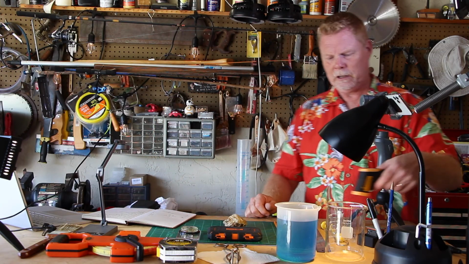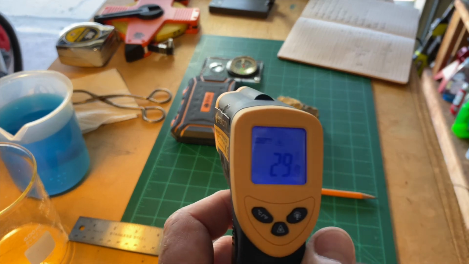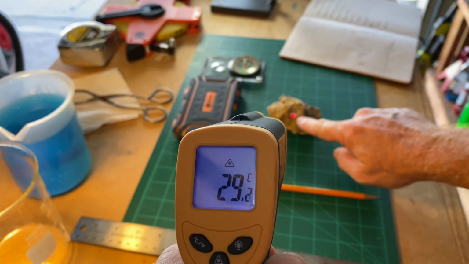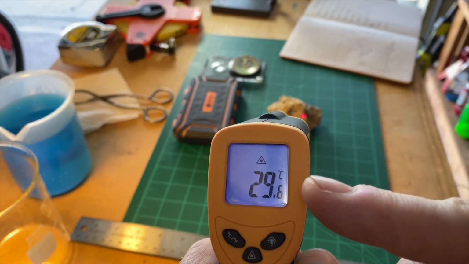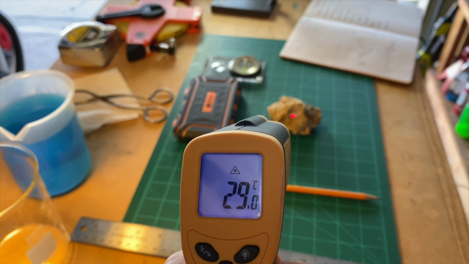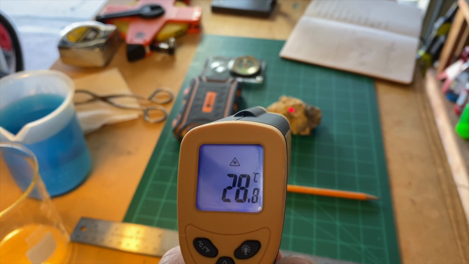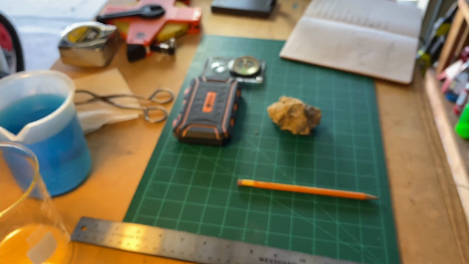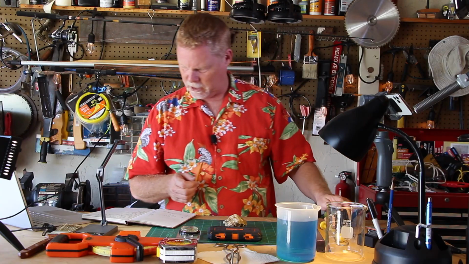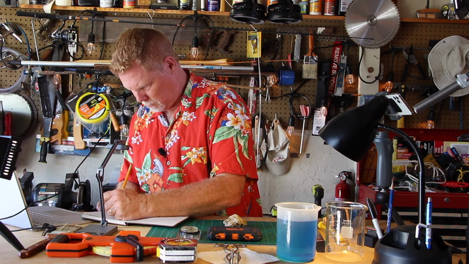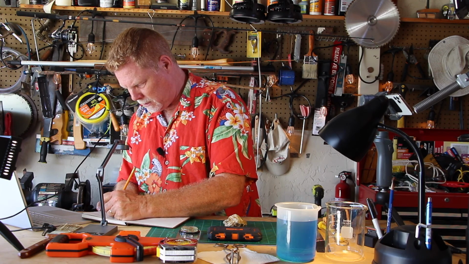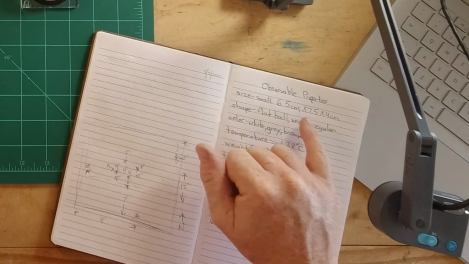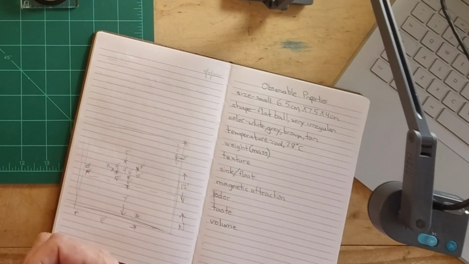Now I can take the actual temperature of the rock itself by pointing the thermometer there. Now it's still showing the last temperature that I took. So I'm going to point the thermometer. The light is shining on the rock, and the thermometer is telling me that the rock is 29, 28.9, 28.8. It's off. We're going to round to the nearest whole number. We're going to say it's 28 degrees Celsius. Cool, 28 degrees Celsius. And I'm going to put a C there so that we know that these are metric measurements and not standard measurements.